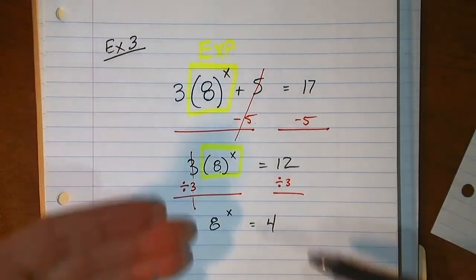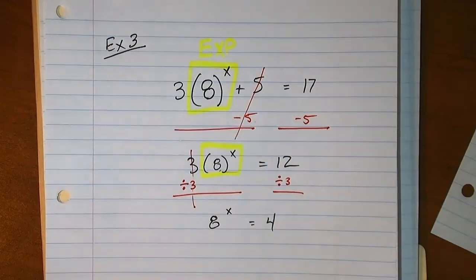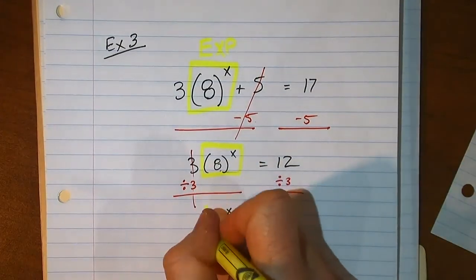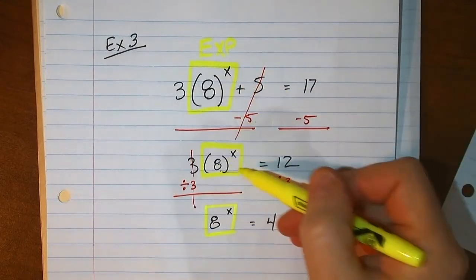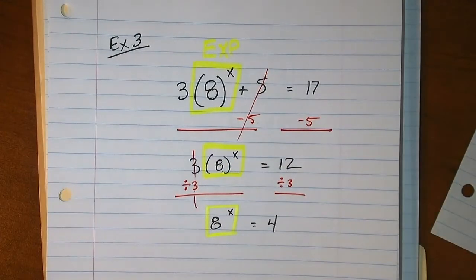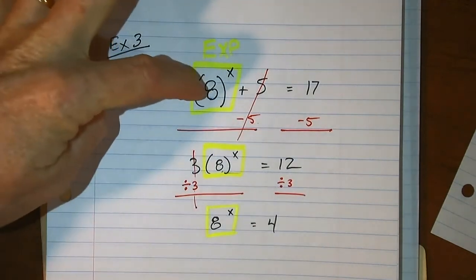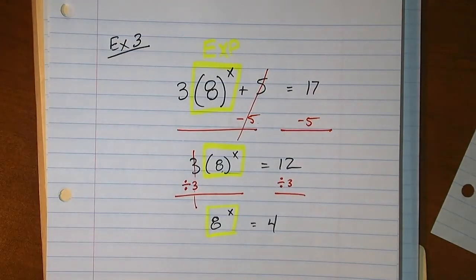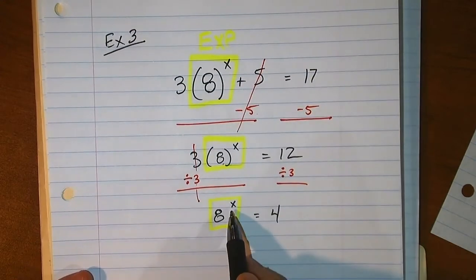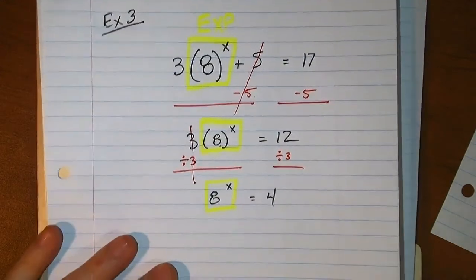So this is our basic process. I'm trying to get this fluorescent box by itself. And as I cancel things off, they cancel before they impact the fluorescent box. And so that keeps it protected. It doesn't change. It allows it to stay the same as we go through the process. And now at this point, it's the same as what we did in the last video. It's the same as what we did in example number 1. We need to isolate the x by using the inverse operator.